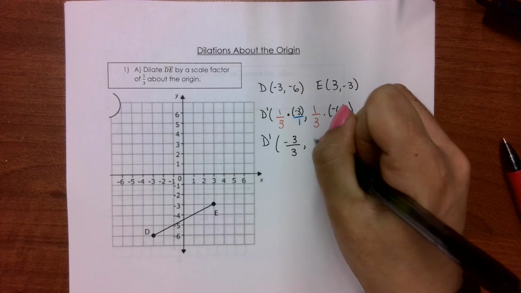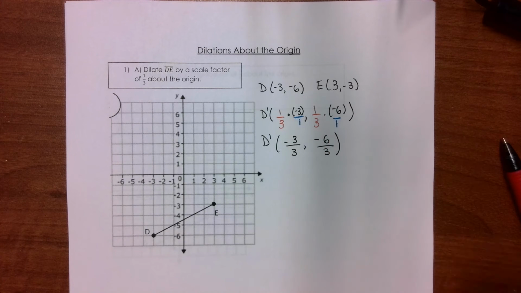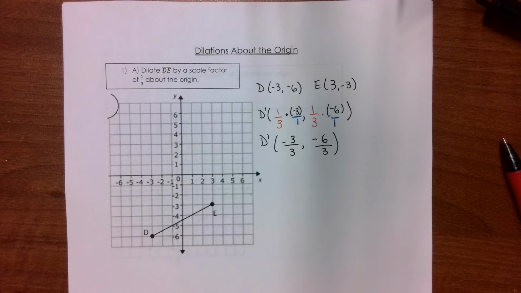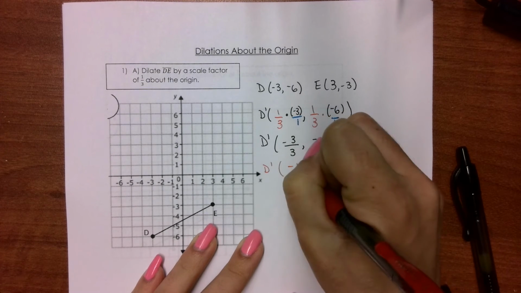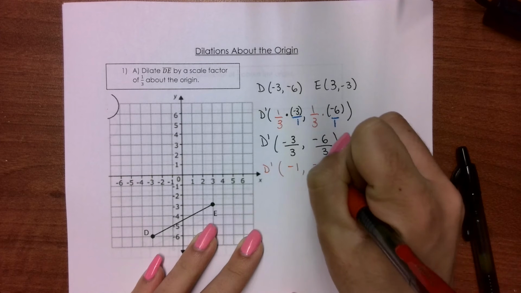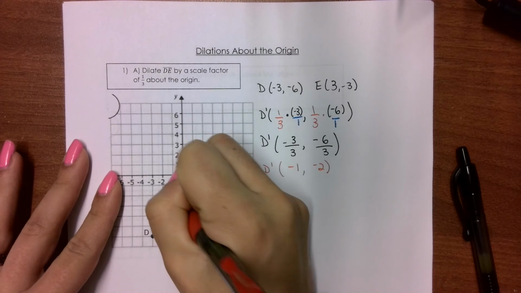So 1 times -6 is -6. 3 times 1 is 3. So you multiply the numerators and then the denominators. And then whenever you have a fraction, you always ask yourself if you could reduce it. And I can. So D prime becomes -3 divided by 3 is -1, -6 divided by 3 is -2. So that's where it's located. D prime's at -1, -2.